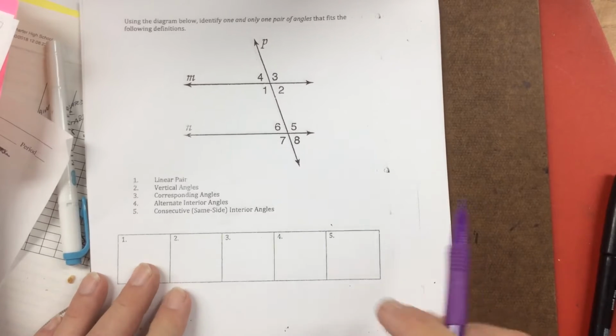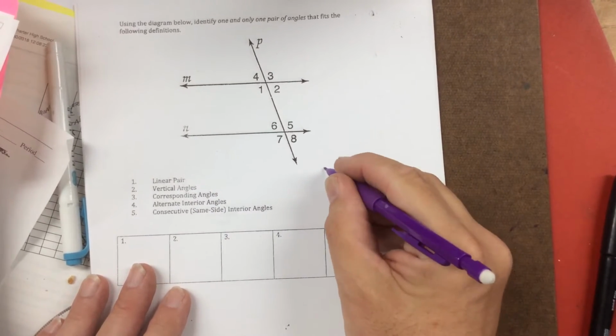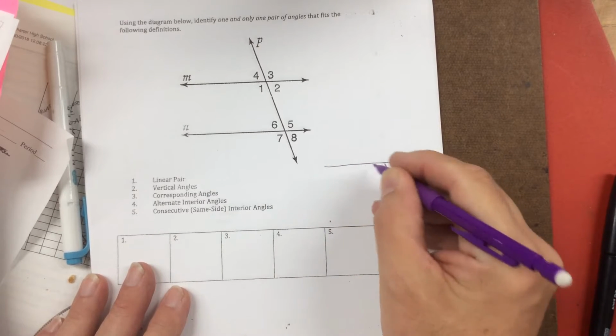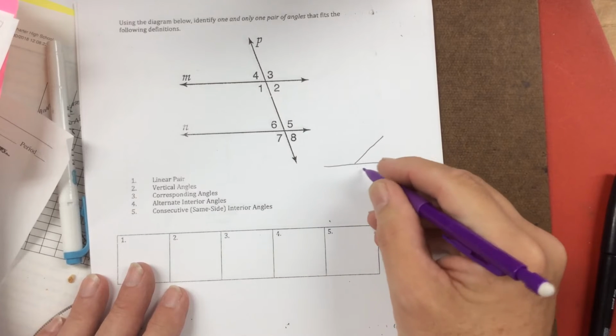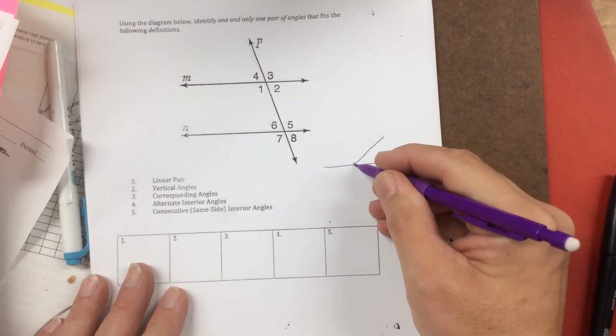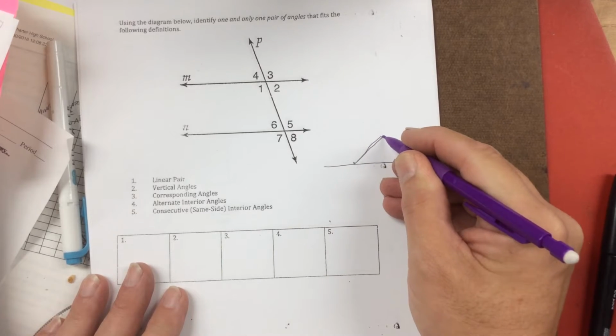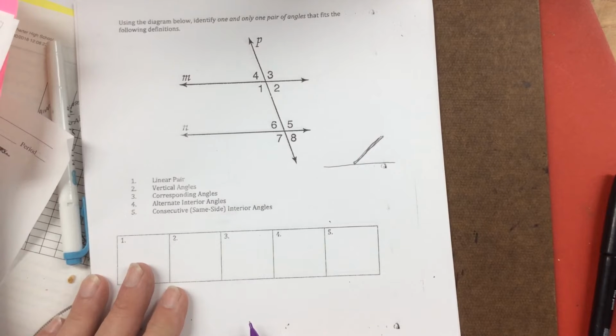So first, let's go through definitions. A linear pair is two adjacent angles, okay? And adjacent means that they share a vertex and a side, but they do not overlap, okay?